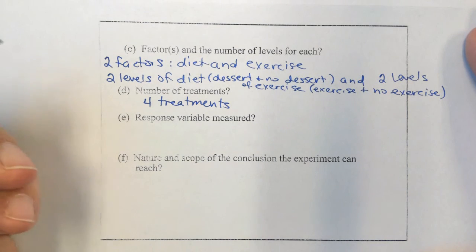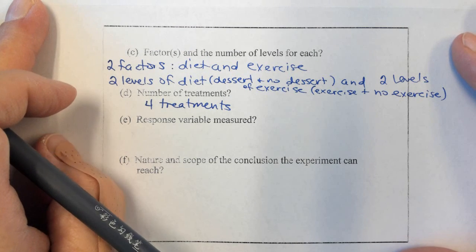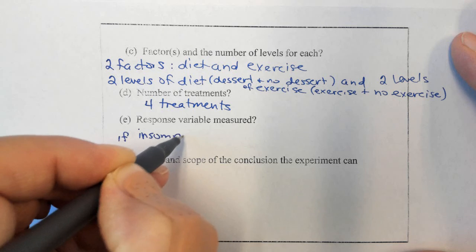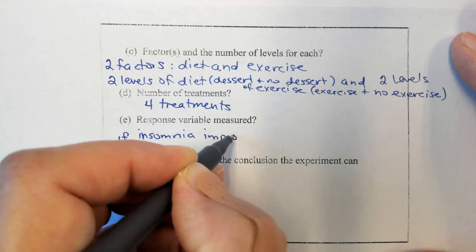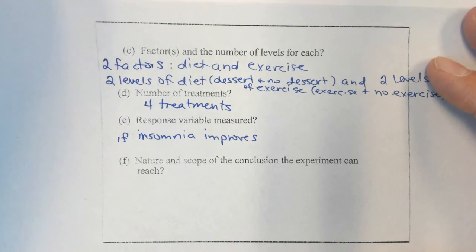What response variable are we measuring? Okay, if insomnia improves. Okay, because at the end, the last sentence says, those who ate no desserts and engaged in exercise showed the most improvement. So we're really looking to see if our insomnia is improving or not. It could be something that we measure on a scale of 1 to 10. Insomnia is terrible, insomnia is good. Or it could be, do we still have insomnia or do we don't? It might be a yes or no. We don't really know those details.